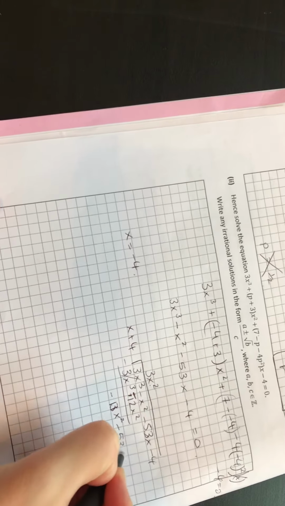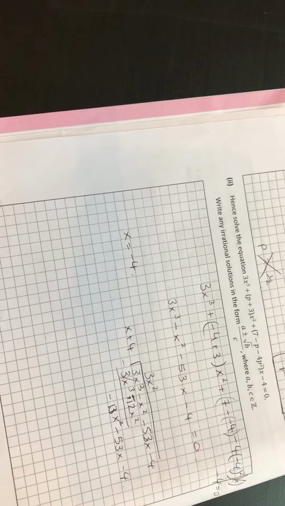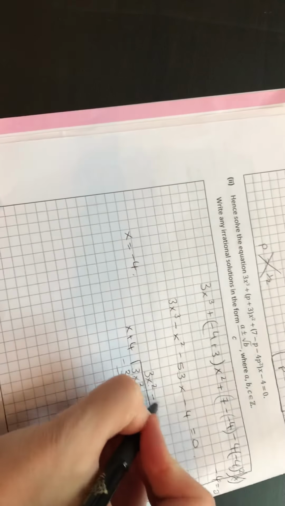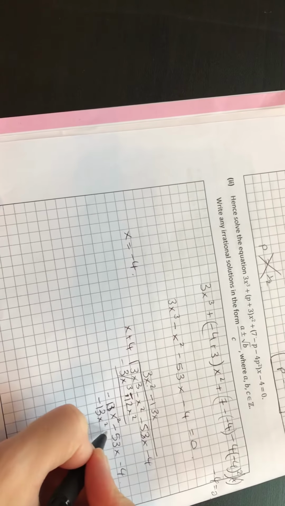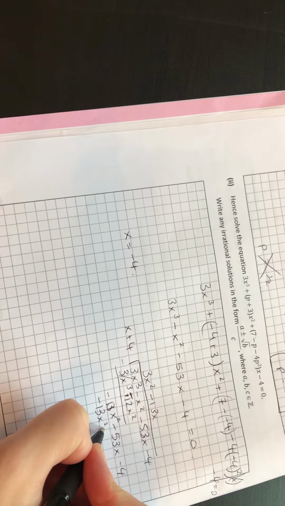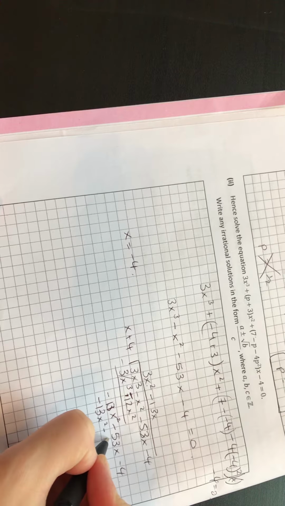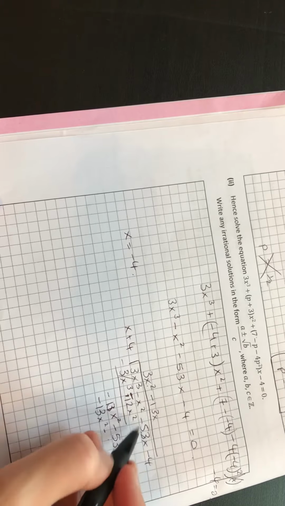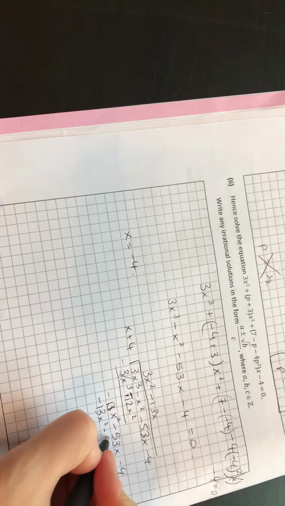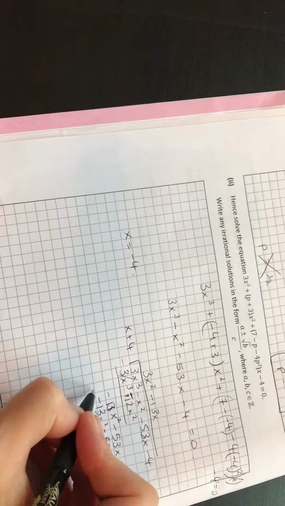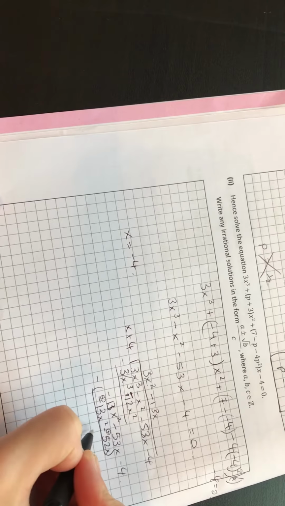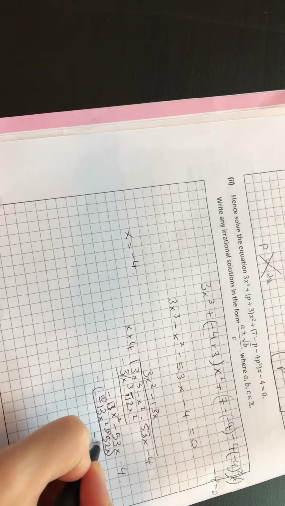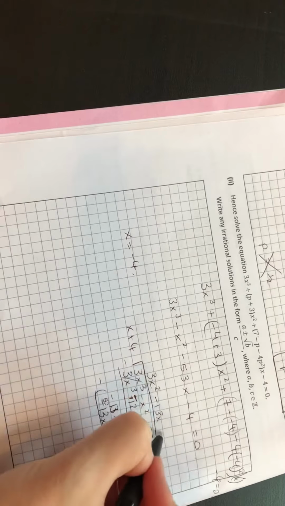And then I have minus 53x minus 4. And I go again and multiply by minus 13x, minus 13x squared. And that gives me minus 52x. And I subtract, plus, and that gives me a minus 1x minus a 4.